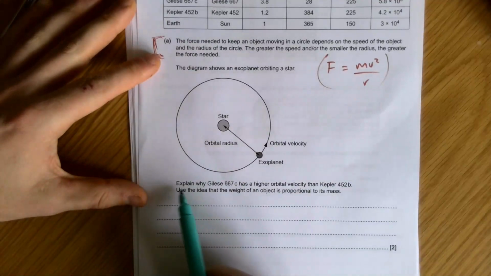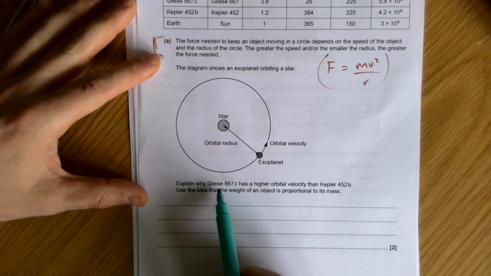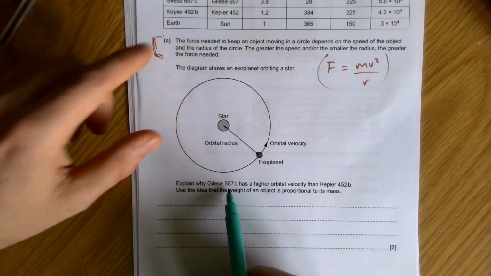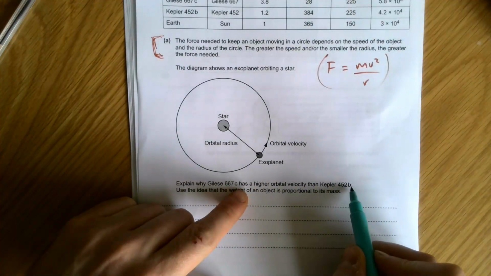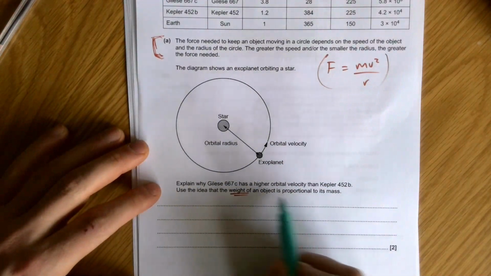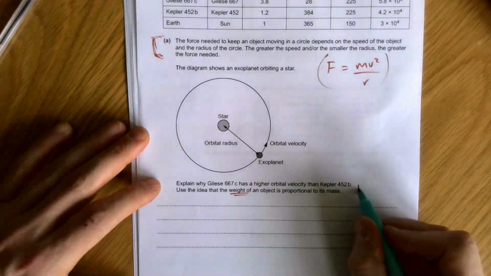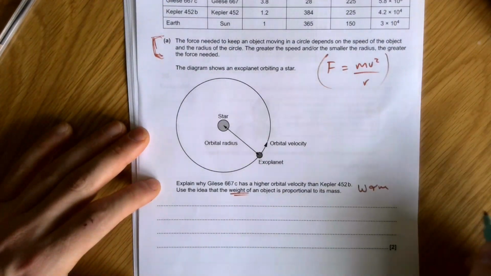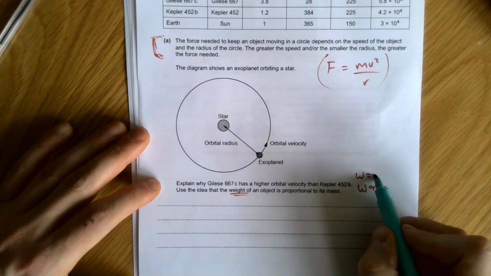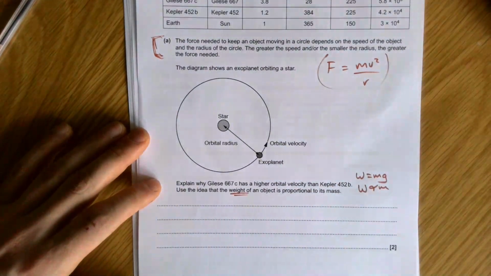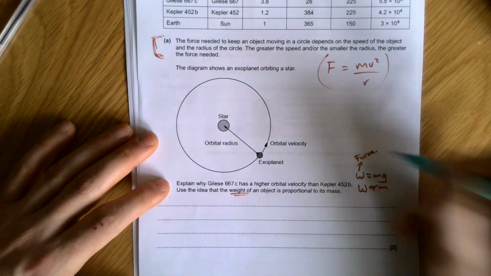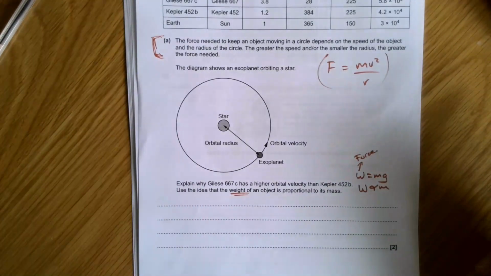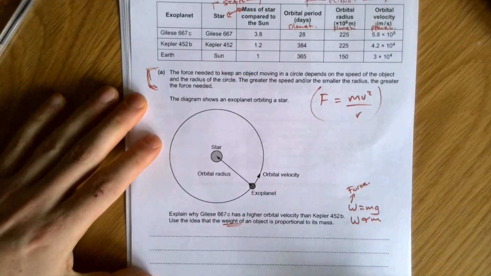So explain why Gliese, I'm not sure how you say that, 667 has a higher orbital velocity than Kepler 452b. Use the idea that the weight of an object is proportional to its mass. So weight is proportional to mass, or specifically weight equals mass times gravitational field strength. And this weight is a force. So let's look at the table.